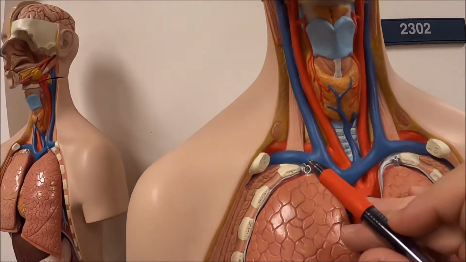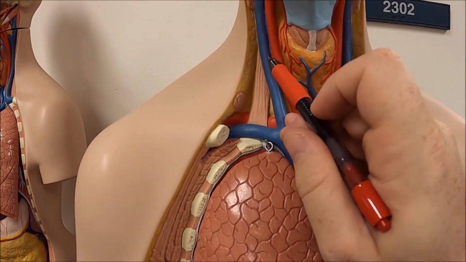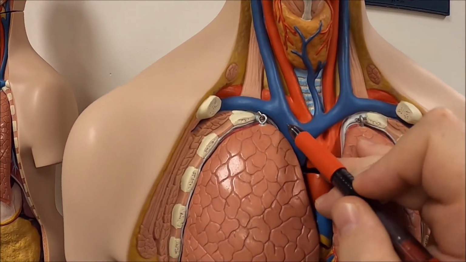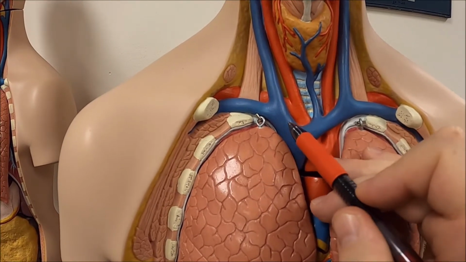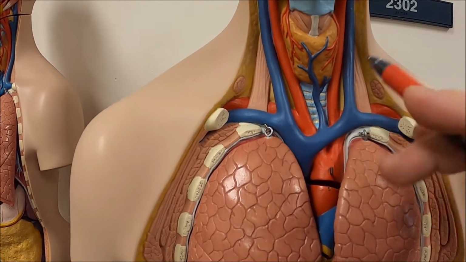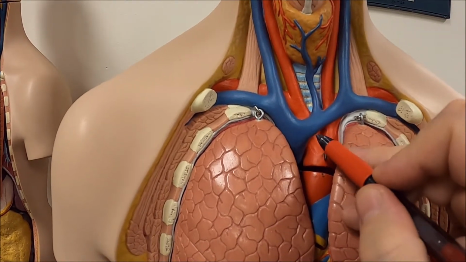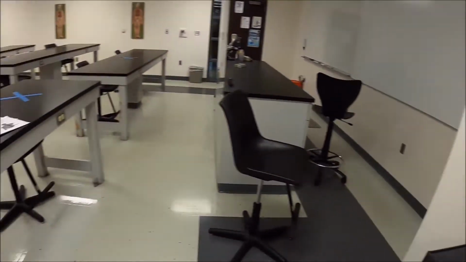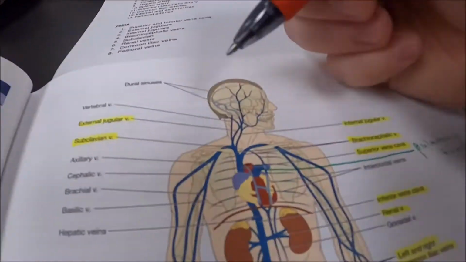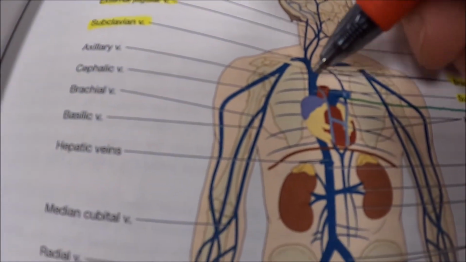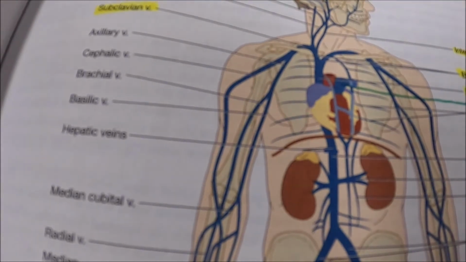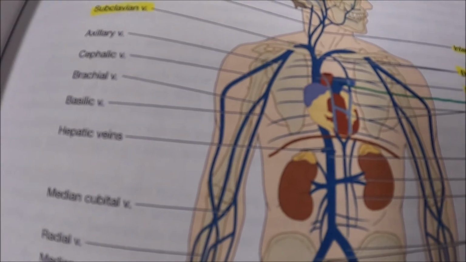The brachiocephalics are where we have a subclavian come in and a jugular come down. We're going to branch into a single unit. That makes this a subclavian. No, improper. That makes this a brachiocephalic, and that makes this brachiocephalic. All right, so that's what we're dealing with. The two brachiocephalics are going to come together to form up the superior vena cava, and that's obviously going to lead right back into the heart.